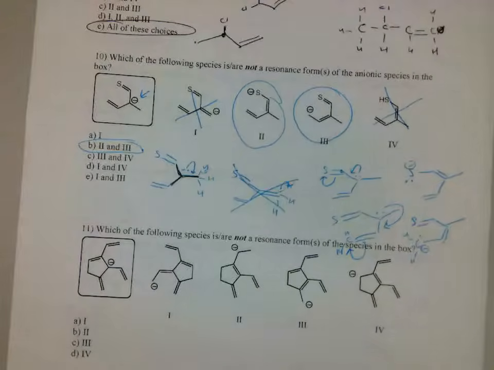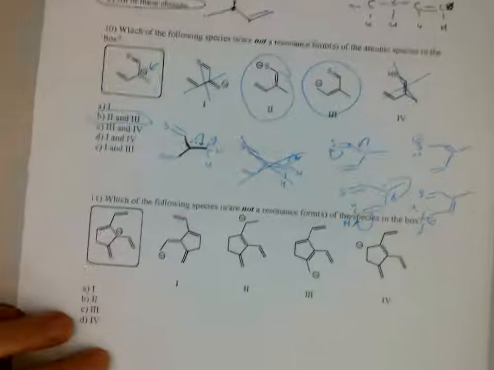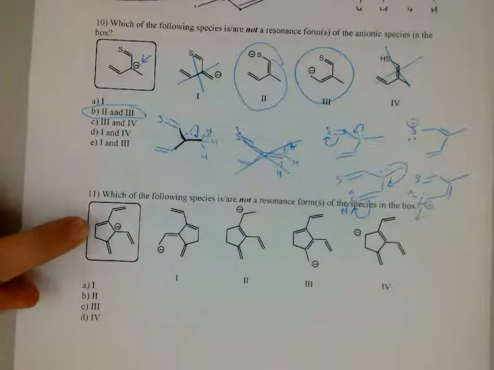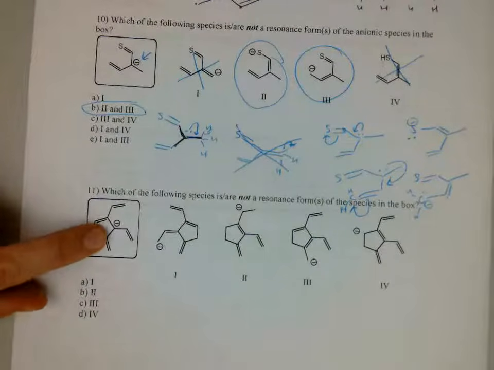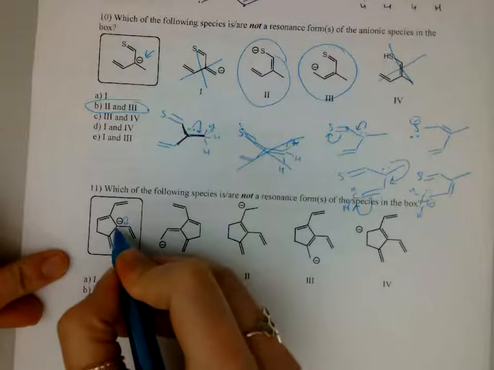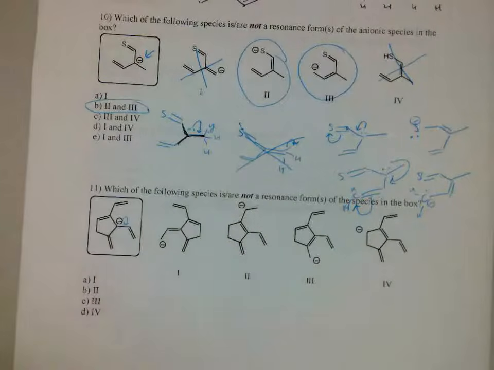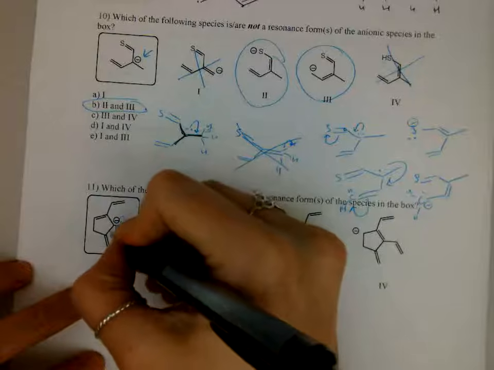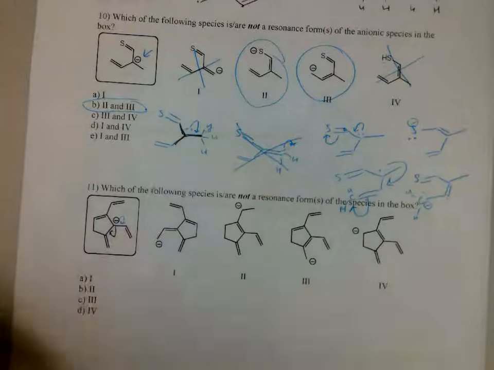Okay. So then for question 11, this is a really similar question. We have 3 options of where our excess of electrons can go. It can go here and a bond would break. It could go, I'll use different colors so that it's easier to follow, here and this bond would break.